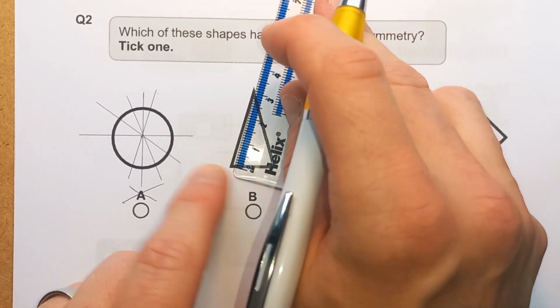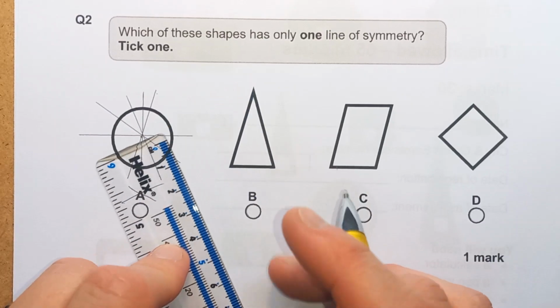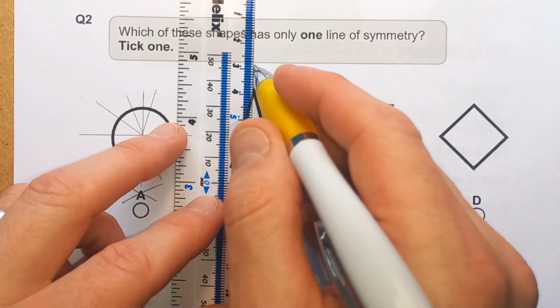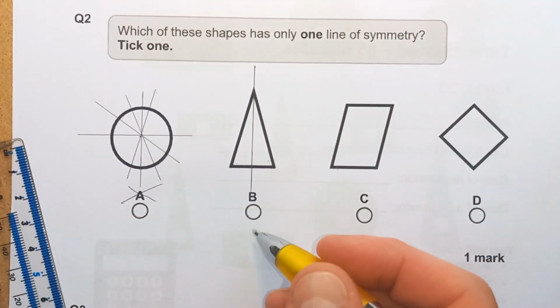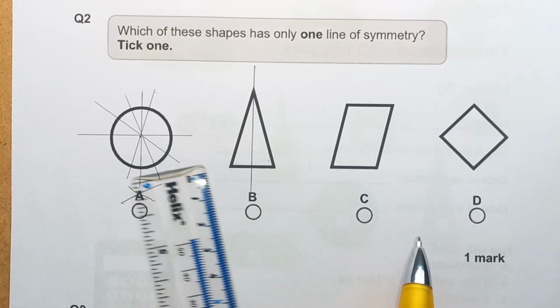Yeah, what's that? 3.2 centimeters. That one as well. So that means that these angles will be the same. So we've got a line of symmetry going straight through the middle. So it looks like it's probably going to be B. But let's check the others.